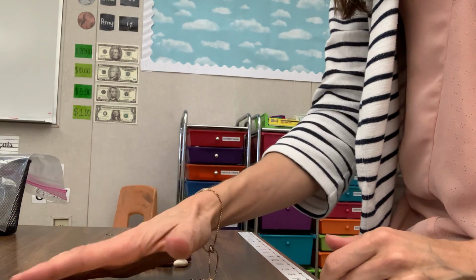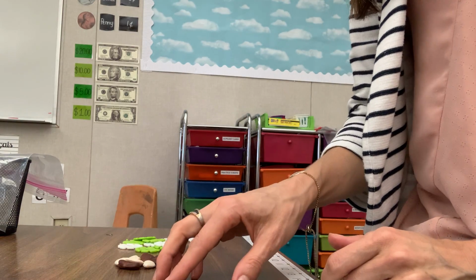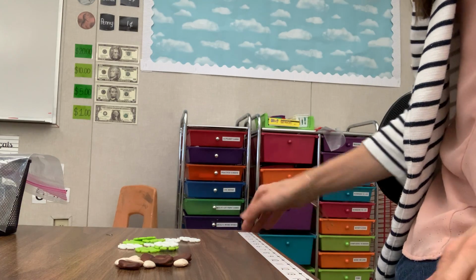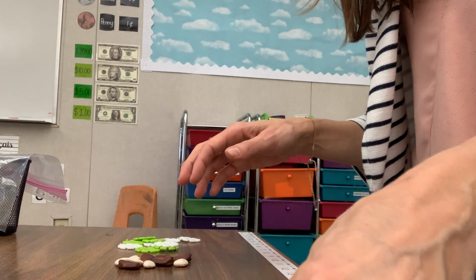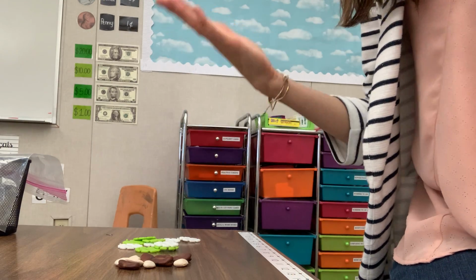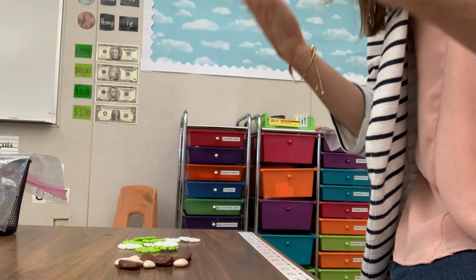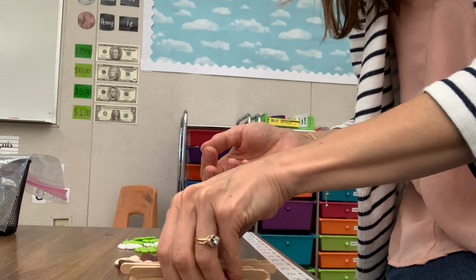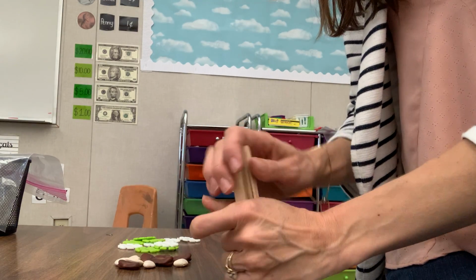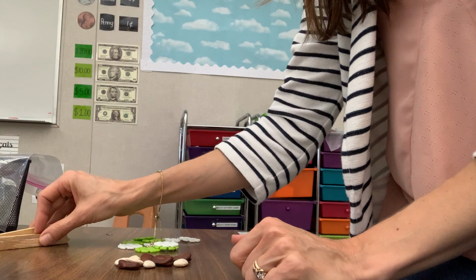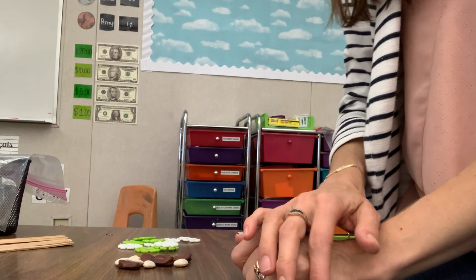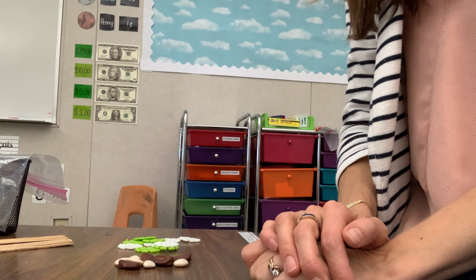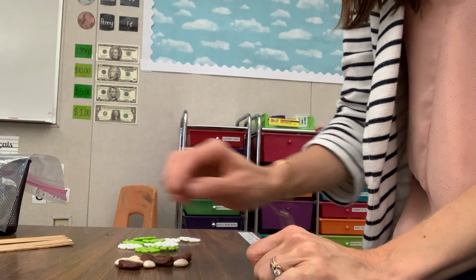Okay? So we are going to learn the quantities. What is a quantity? Do you know what a quantity is? A quantity just means how many objects do we have? Okay, how many objects do we have? So Miss Sarah is going to show you an object, okay? And then you're going to tell me, just by looking at it, how many do you see?